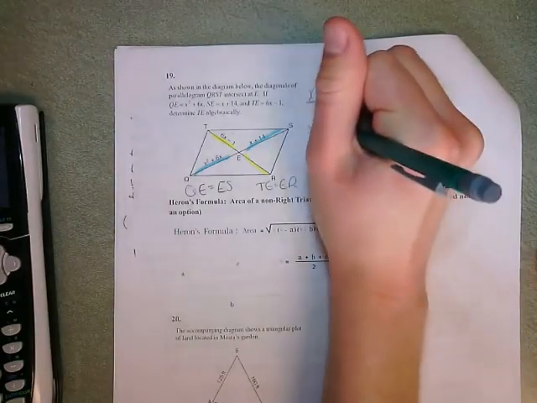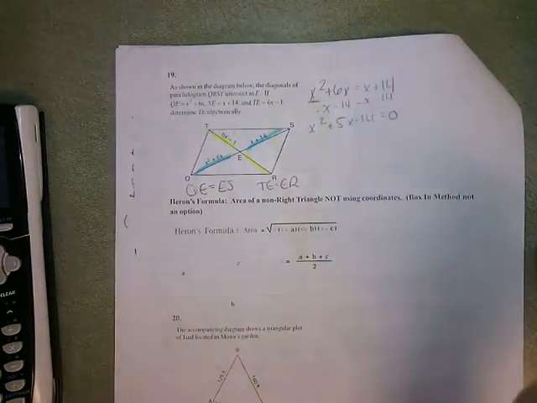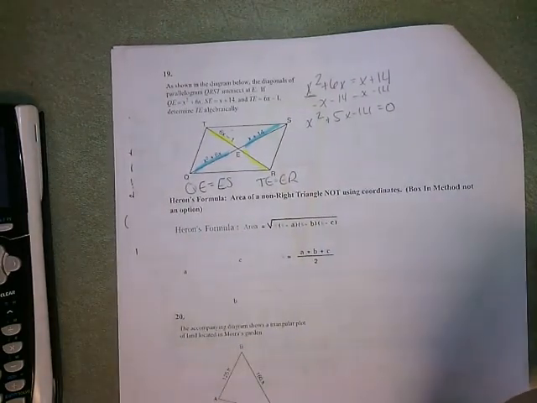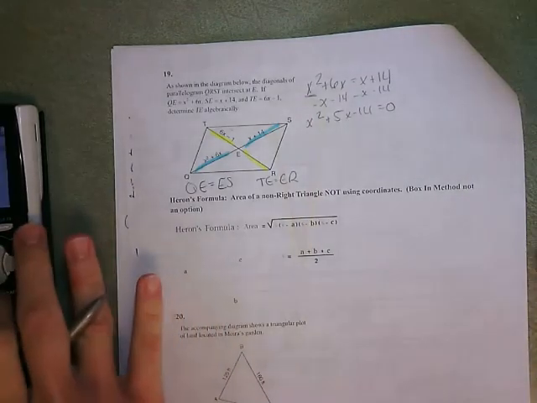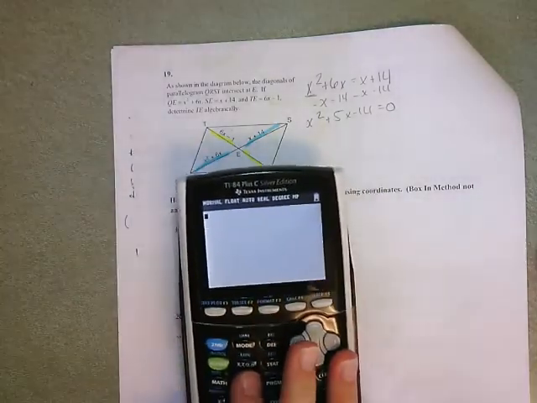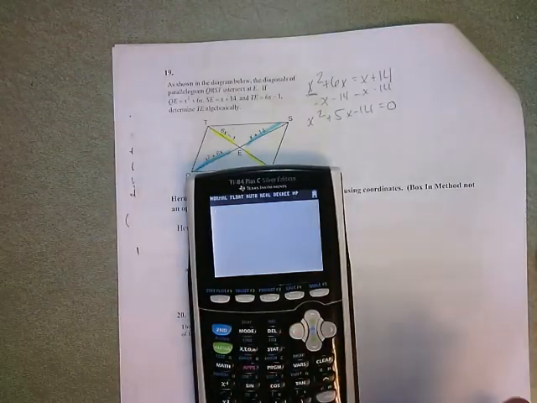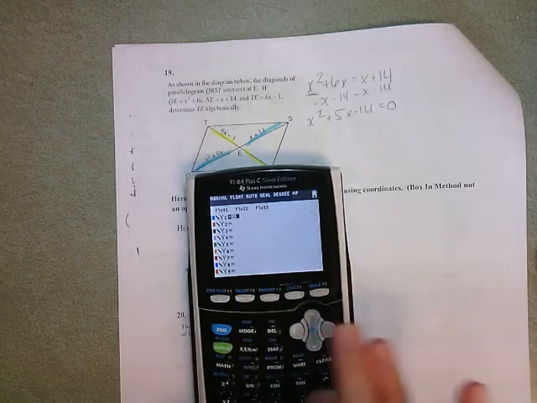So we have x squared plus 5x minus 14 is equal to 0. Like I showed you in the other video, if you don't know how to solve a quadratic by factoring or anything, go to your y equals and put it in.